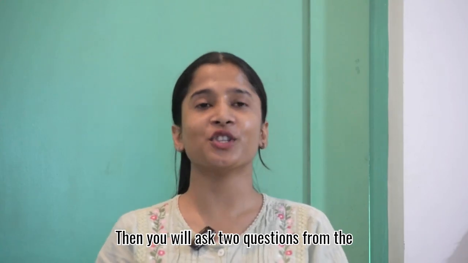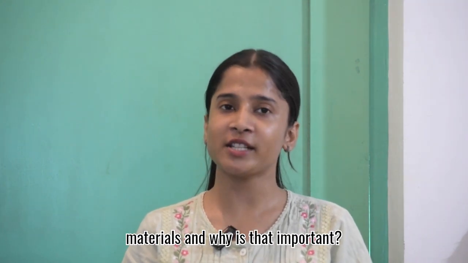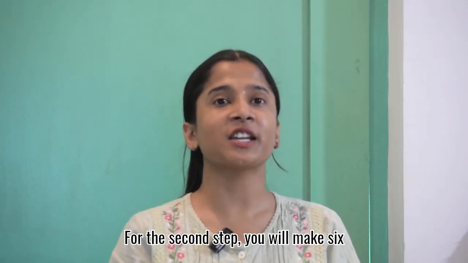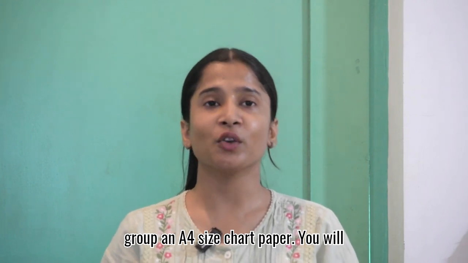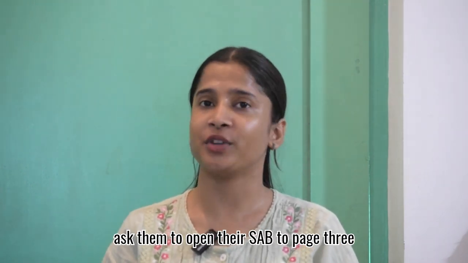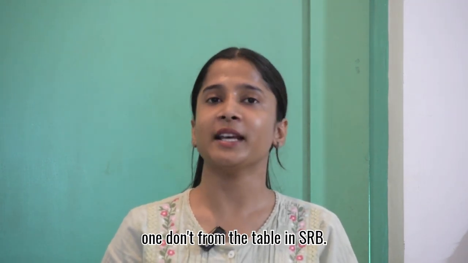Then you will ask 2 questions from the students. The first question is, what does it mean to show respect to these materials and why is that important? For the second step, you will make 6 groups of students and give each group an A4 size chart paper. You will ask them to open their SAB to page 3 and you will assign each group one do or one don't from the table in the SRB.